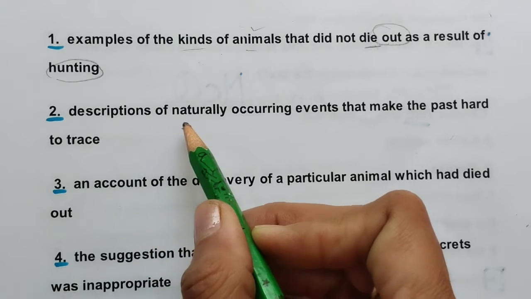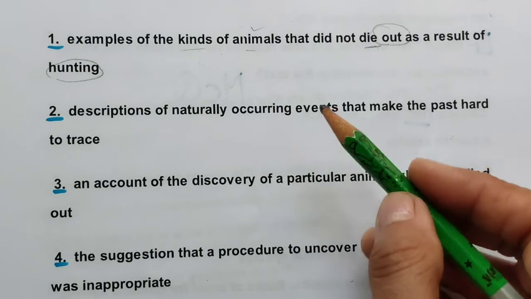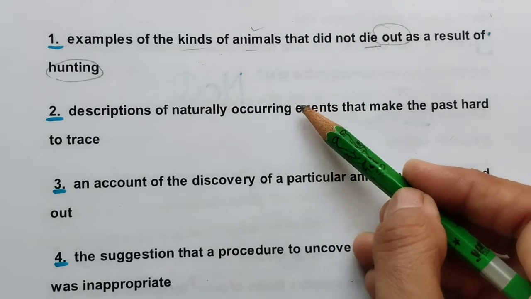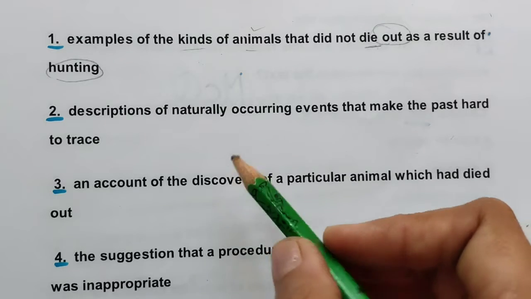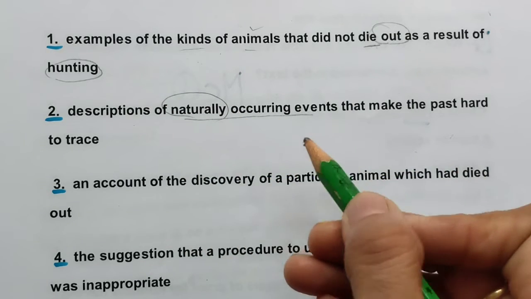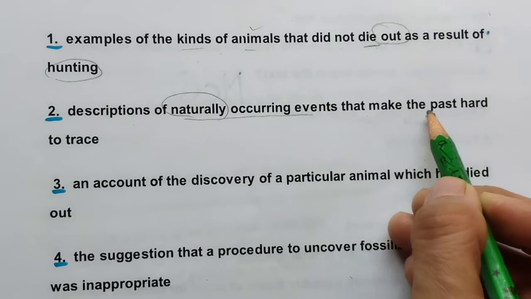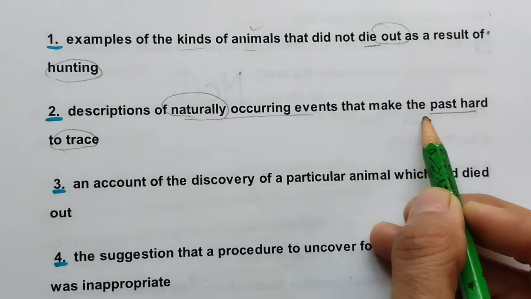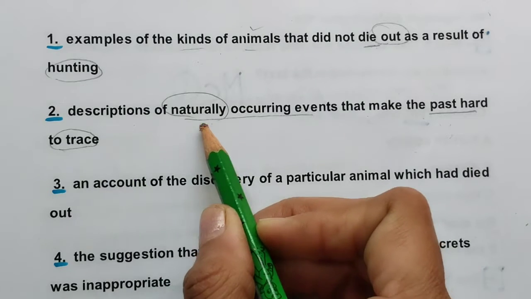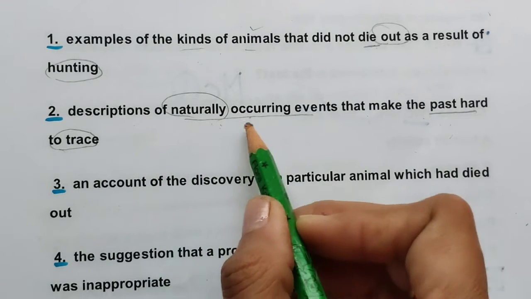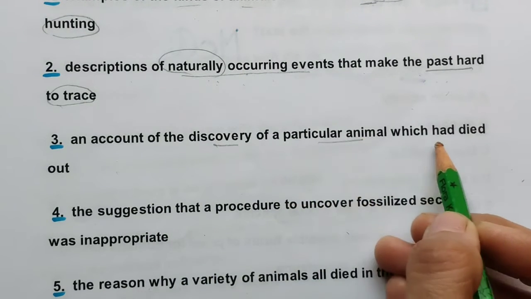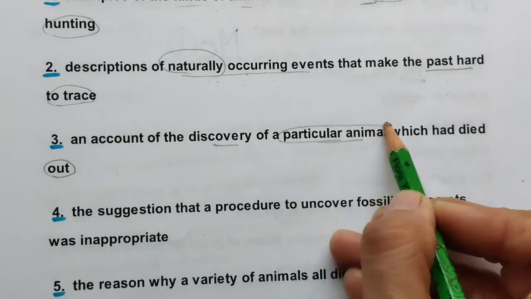Next one, description. Here, as with which section contains the following information and list of headings, you need to read the options or information in advance, then go paragraph-wise. Description of naturally occurring events that make the past hard to trace. Naturally occurring events means weather, that make it impossible to find the old things. Then, an account of the discovery of a particular animal which had died out.